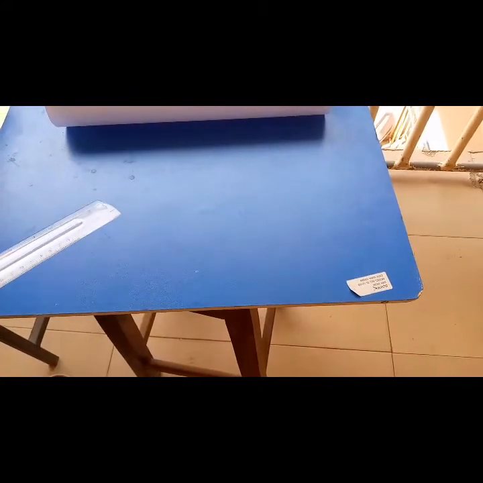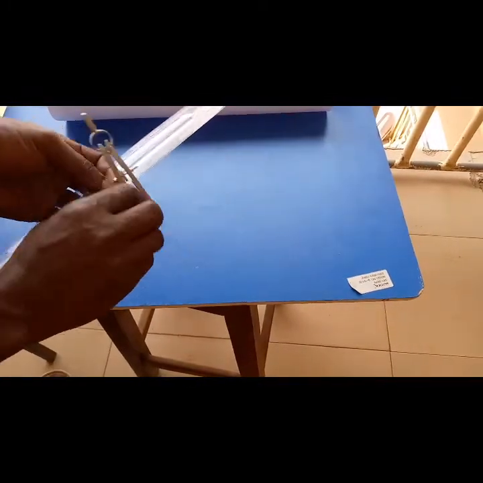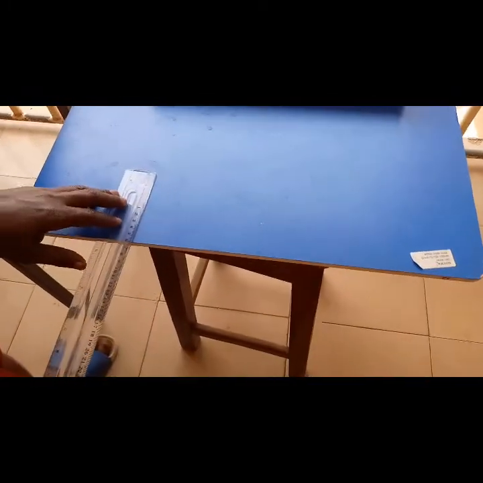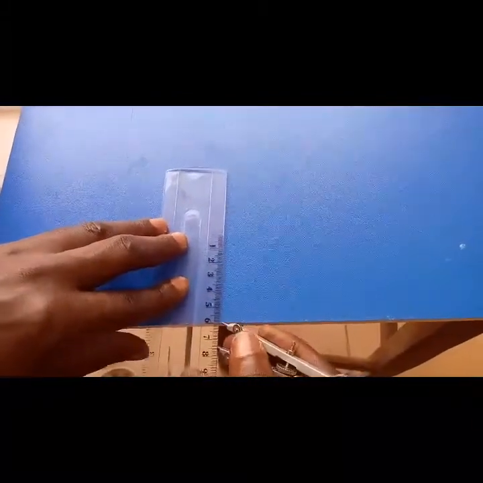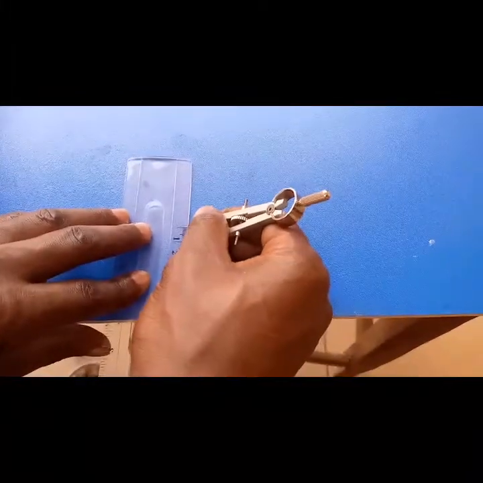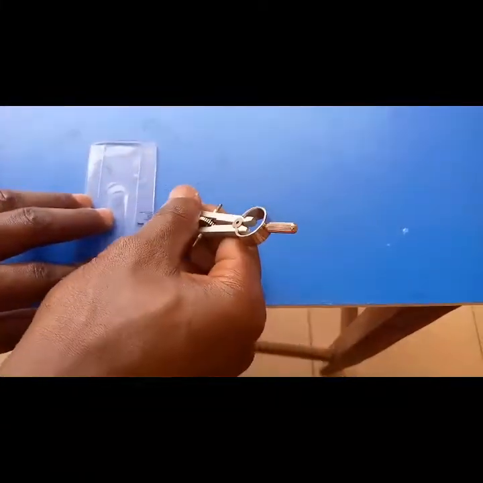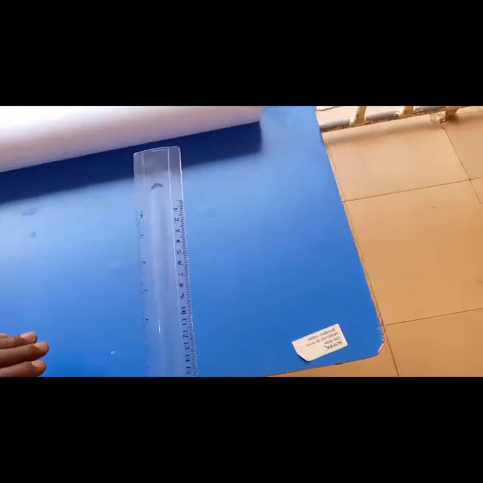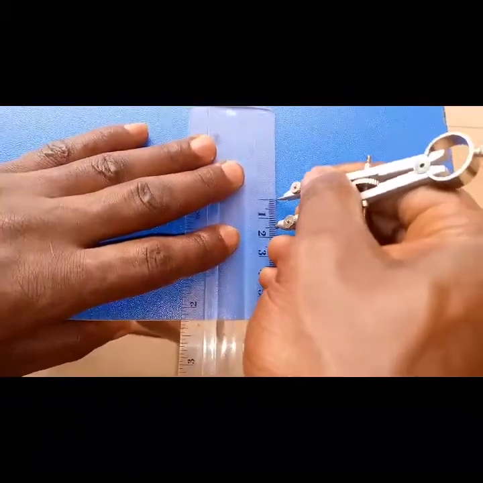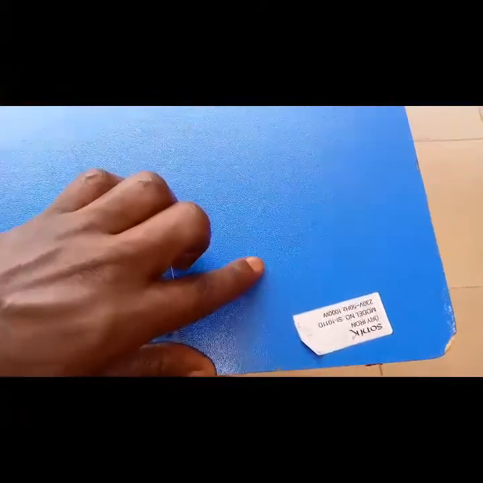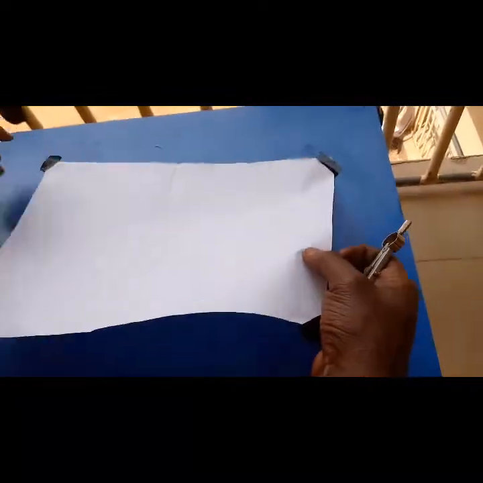So how do I do that? I'm removing my paper. This is my compass. So I'm measuring from here, the edge. I'm measuring from the edge 6 to this point. I'm going to prick it to create a hole there, a little point. Then at this side also 6. As you can see, now this is it. So what I will now do is put the edge of my paper at those two edges.